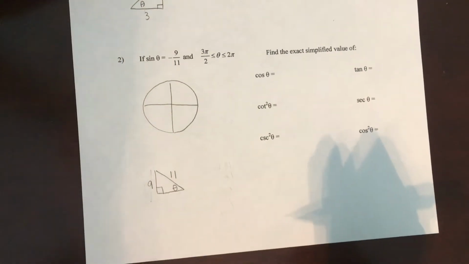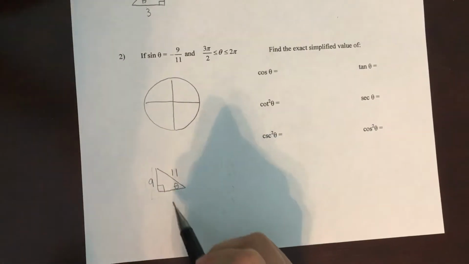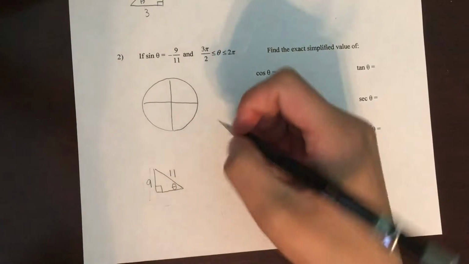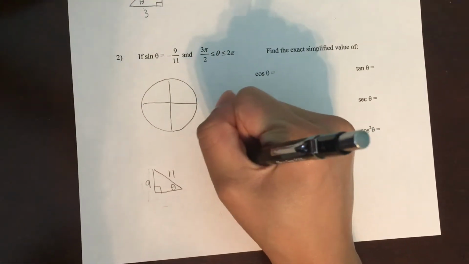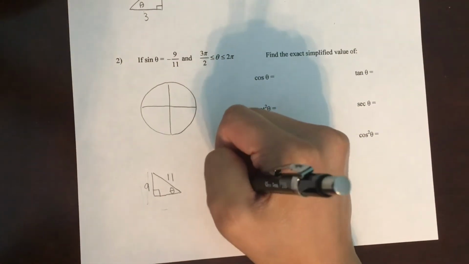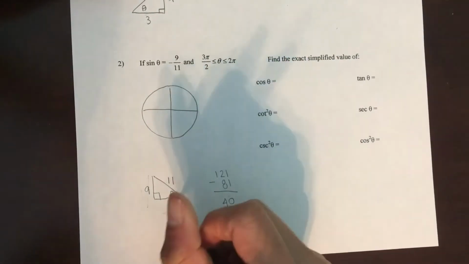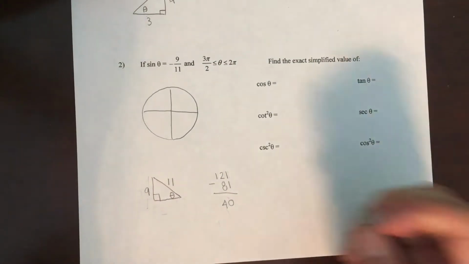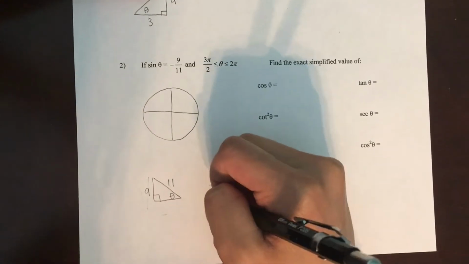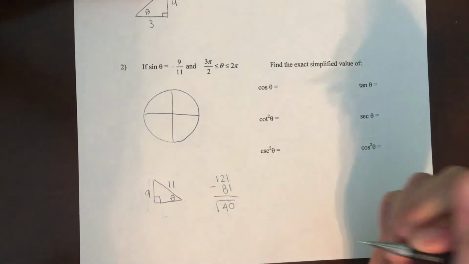And so now you're going to use Pythagorean's theorem to find this side right here. So I'm going to square 11, and that'll be 121. And then I'll subtract this side, and that'll be 81. That'll all be 40. And then to find this side, you're going to have to square root it, but using a factor tree to simplify it.